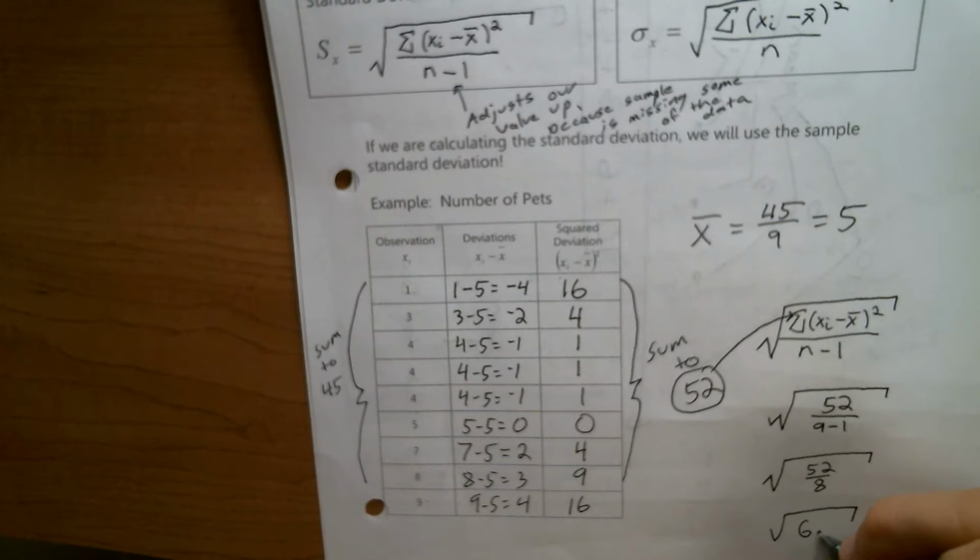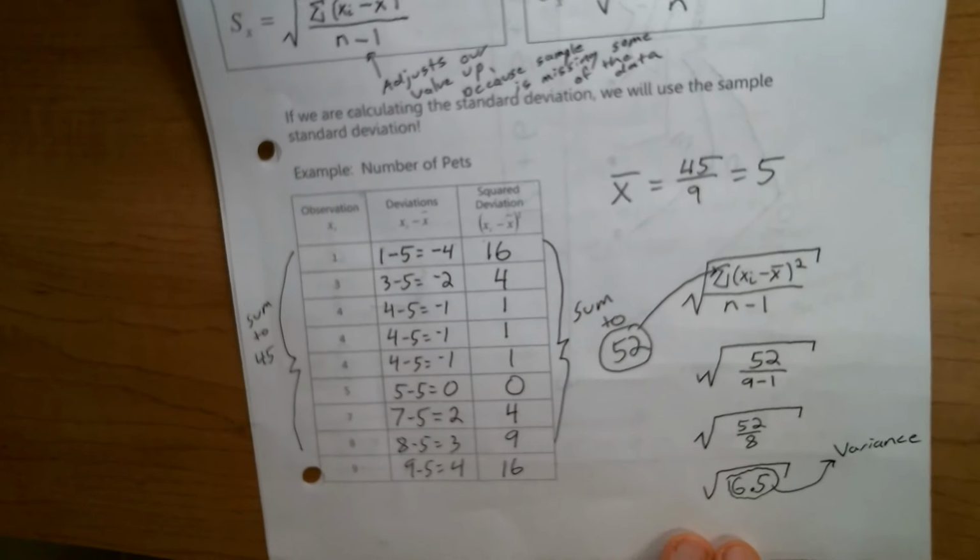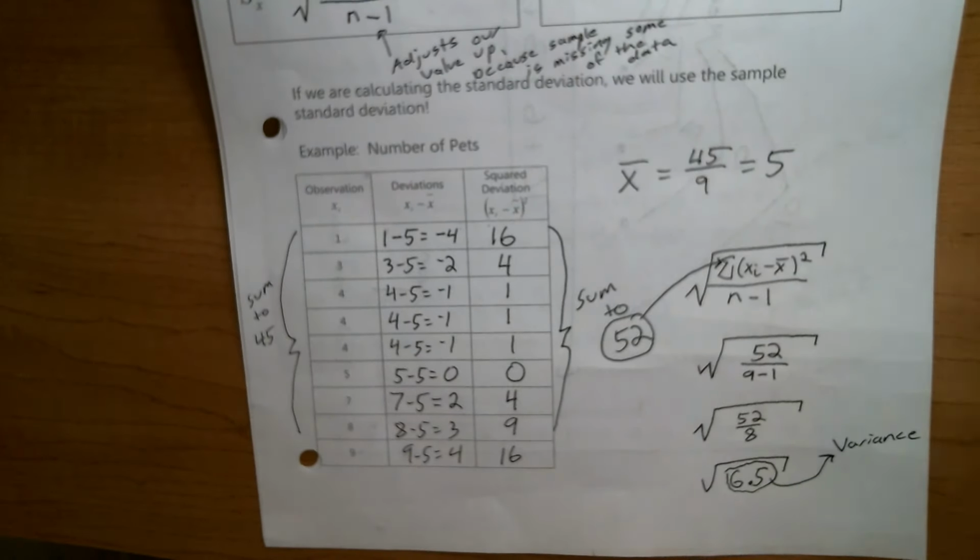which is the square root of 6.5. Now, this 6.5, before we take the square root, that's that number that I was saying earlier is our variance. All right, and then after we take the square root of 6.5, we get a value of 2.5495.